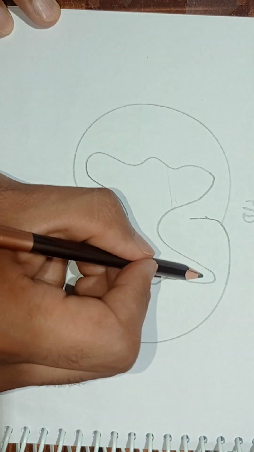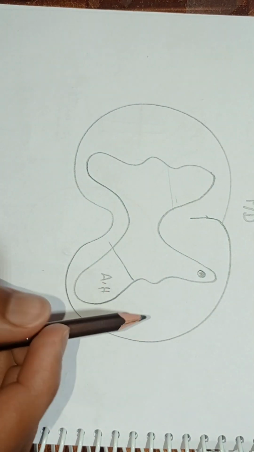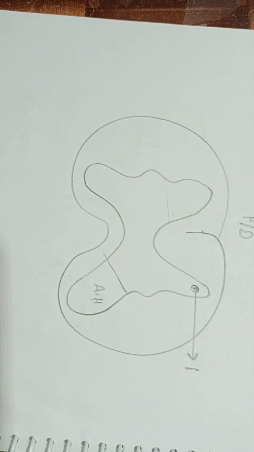The first nucleus is right here near the tip. This is known as substantia gelatinosa. This is nucleus number one, known as substantia gelatinosa.